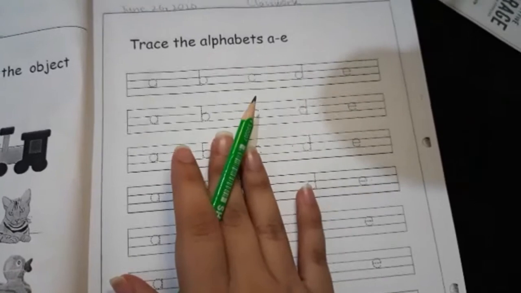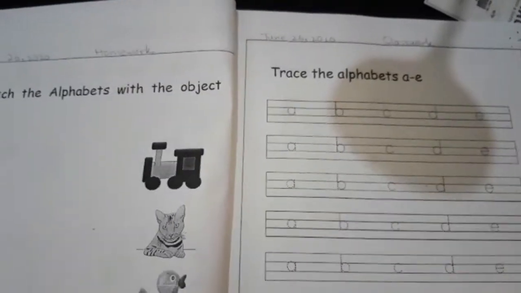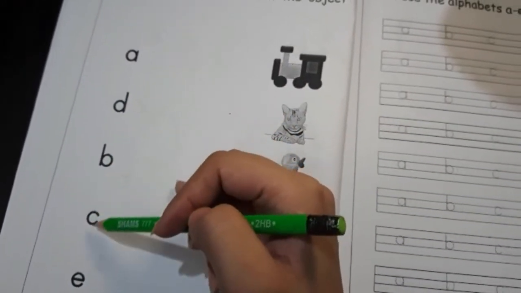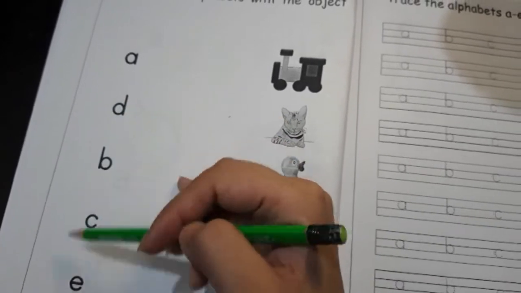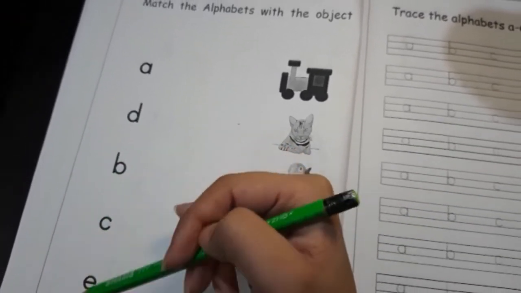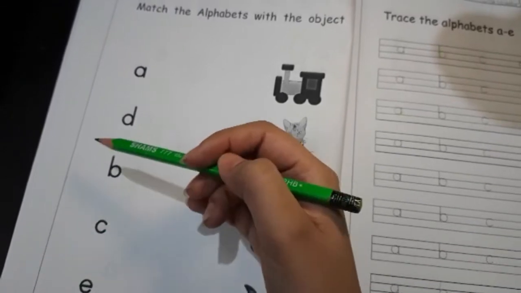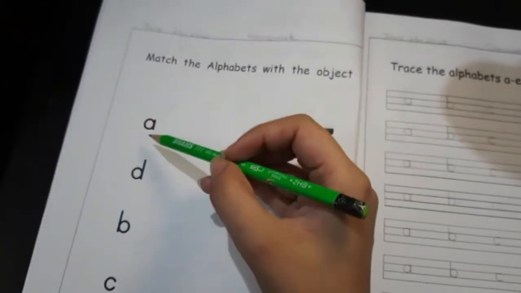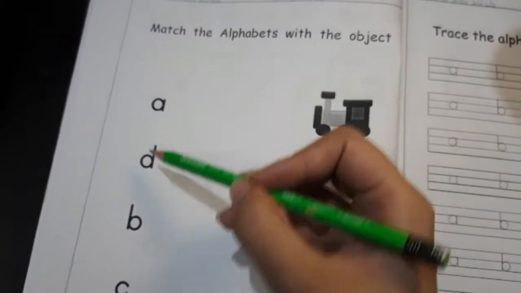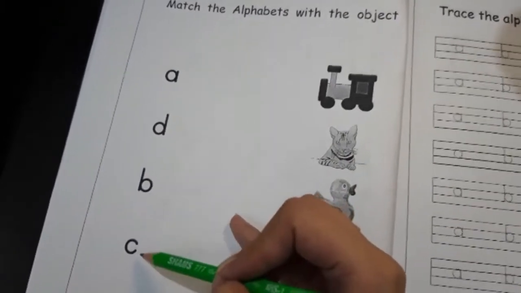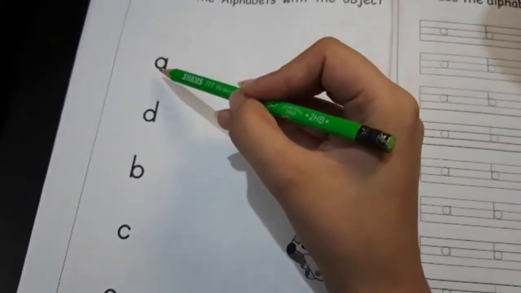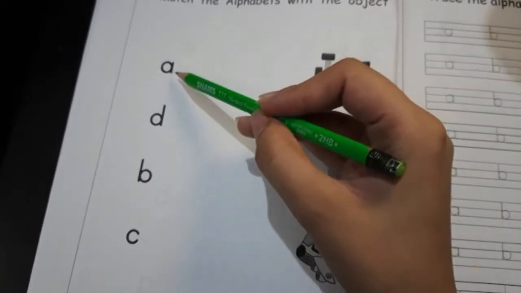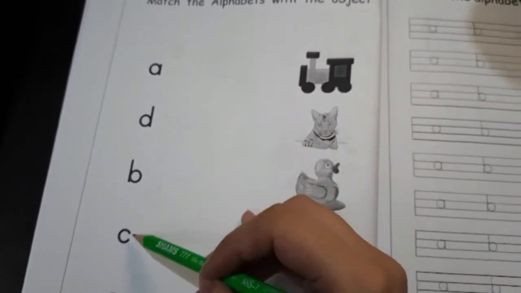Before we start our tracing, what are we going to do? We are going to reinforce these alphabets. They are not given in alphabetical order. They are given in a different order, in a dodging manner, so that you can assess if your child has learned the letters or not. So what is this? A, d, b, k, e.